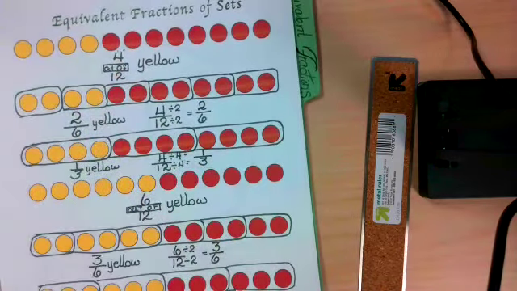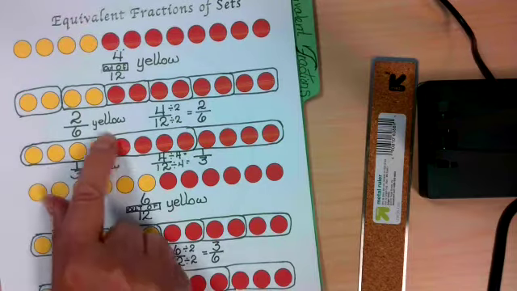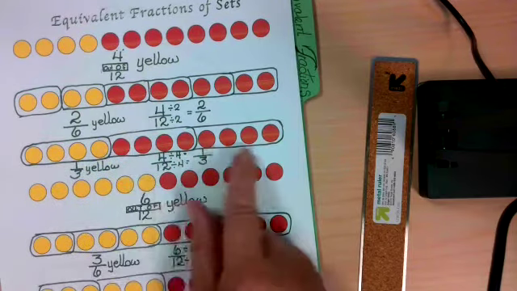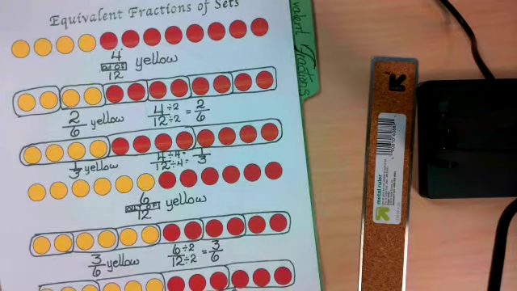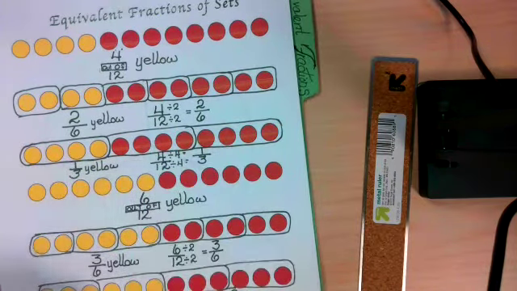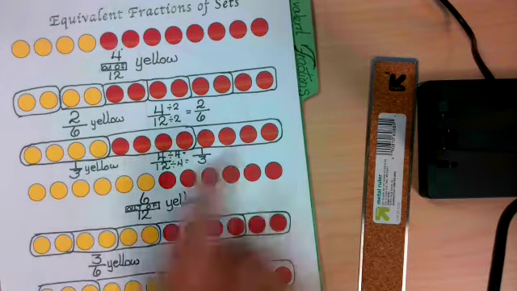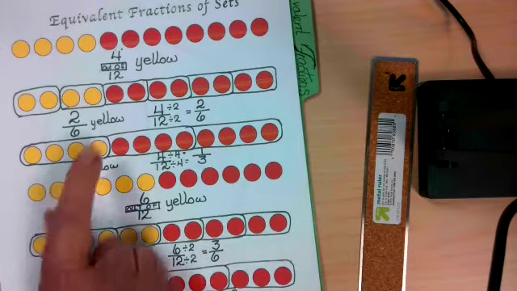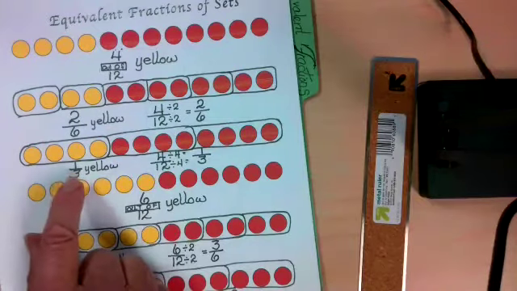It's just circled differently. What if I circle them in sets of 3? Yeah, there's 4 there, 4 there, 4 there. And 1 out of 3 sets is yellow. So this set is also 1/3 yellow.